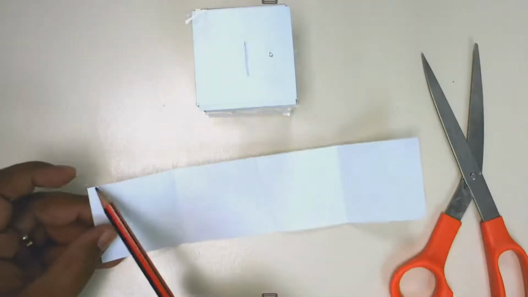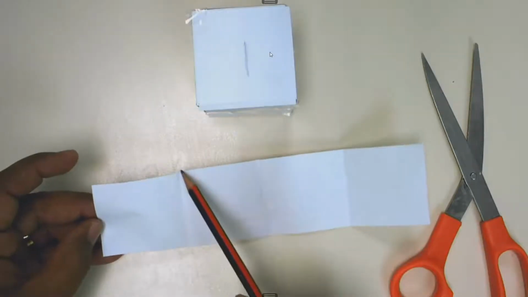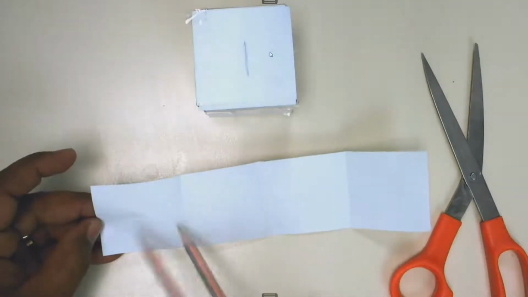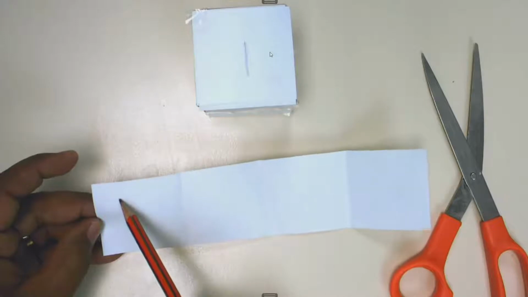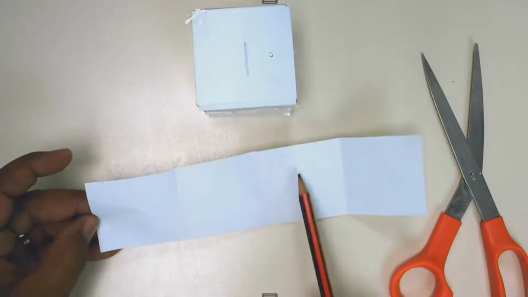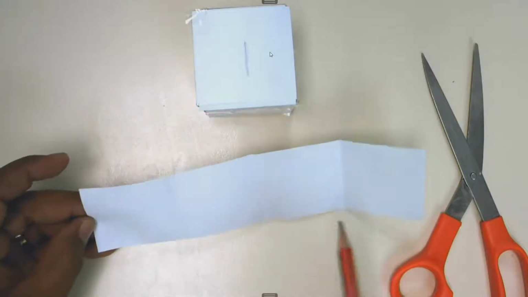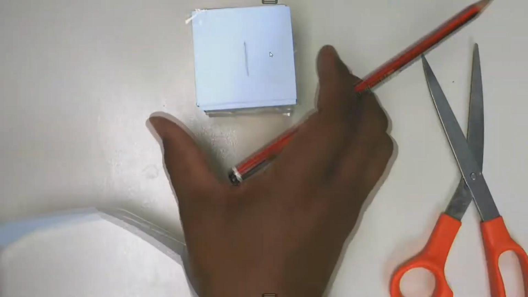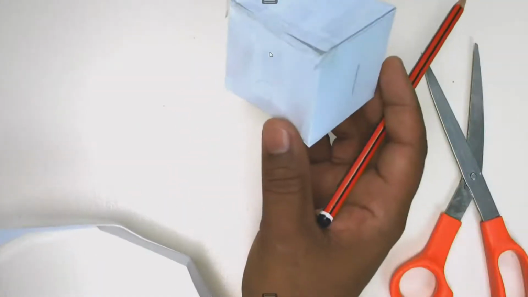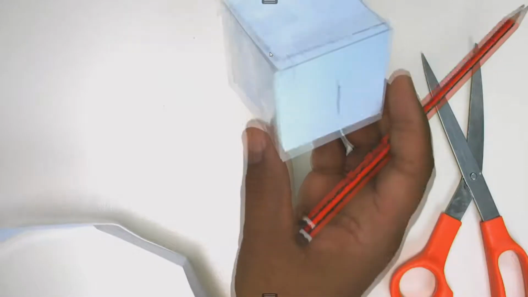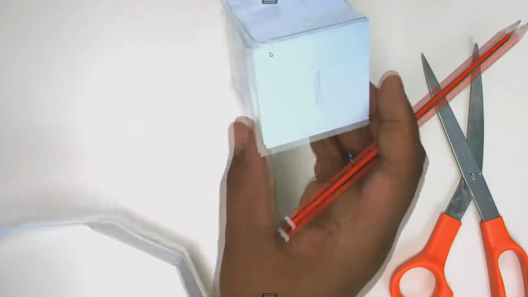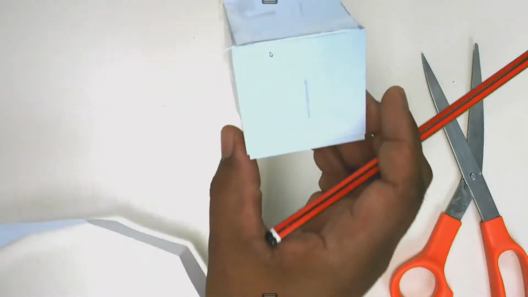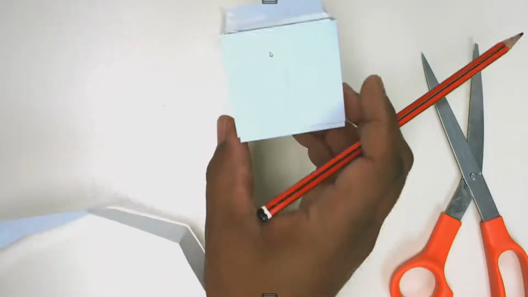Let us find out what this two-dimensional shape is. It is a square, a square, a square, a square. Therefore, a cube is made up of what? It is made up of 6 squares. So those squares are of equal length or equal size.